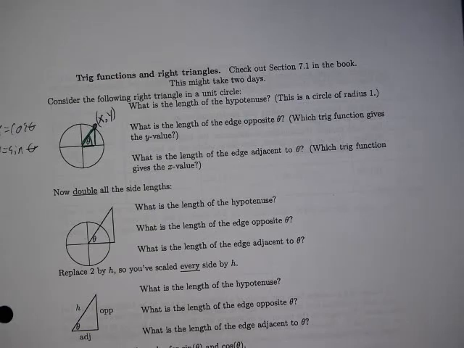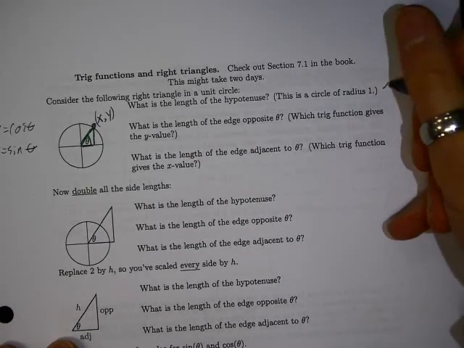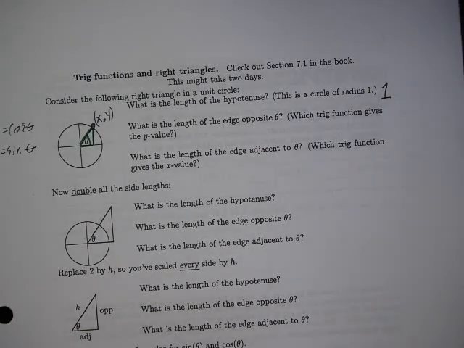So now look at that picture a little bit, and let's just read some things from that picture. This is a circle of radius 1. So what's the length of the hypotenuse of that green triangle? It's 1, right? It is the radius. So look at that triangle.